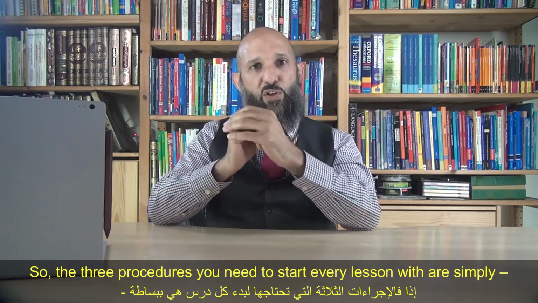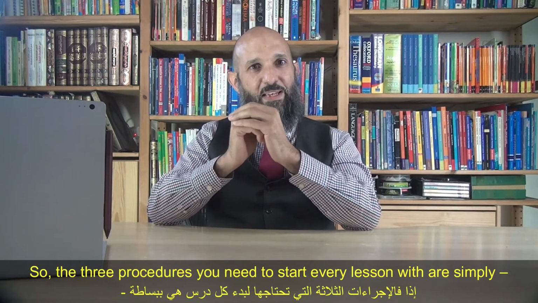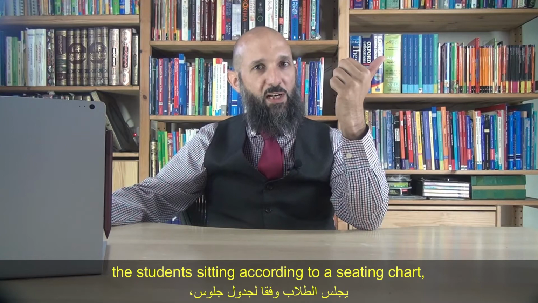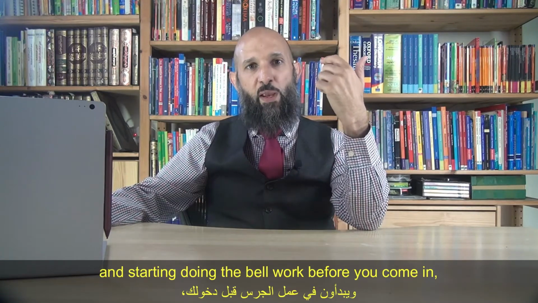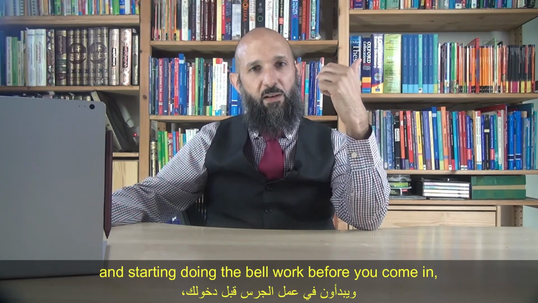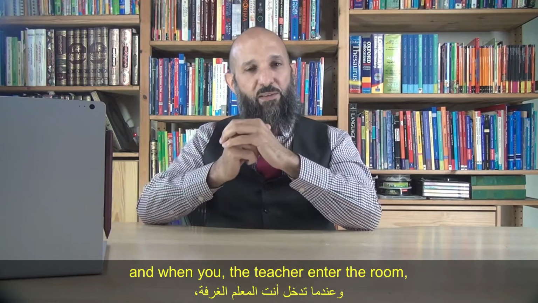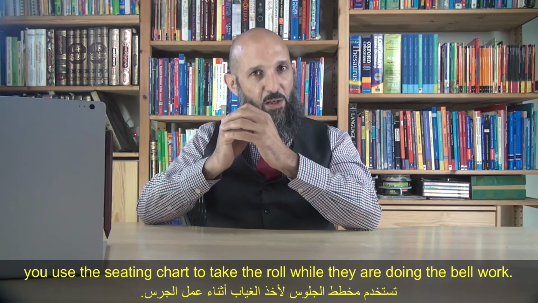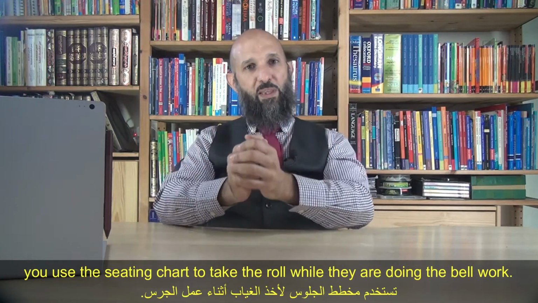So, the three procedures you need to start every lesson with are simply the students sitting according to a seating chart and starting doing the bell work before you come in. And when you, the teacher, enter the room, use the seating chart to take the role while they are doing the bell work.